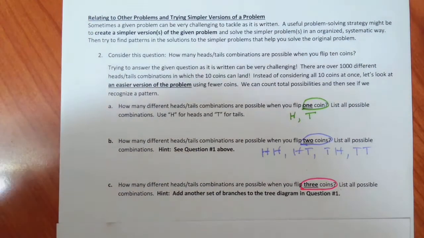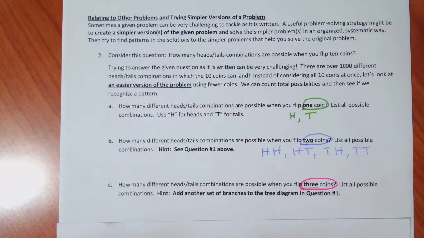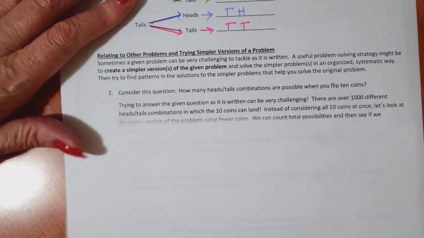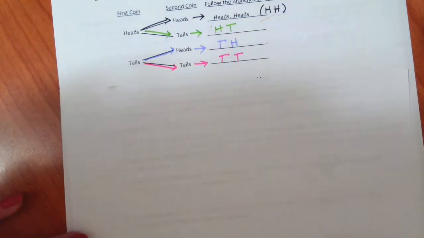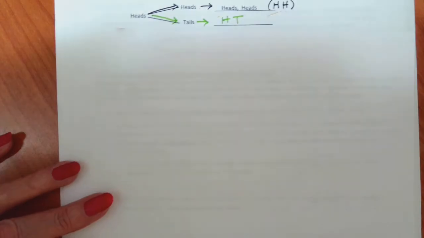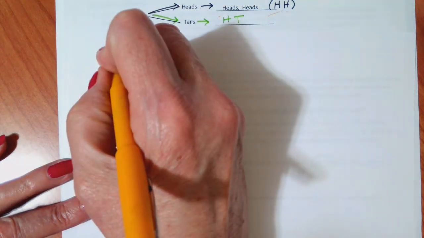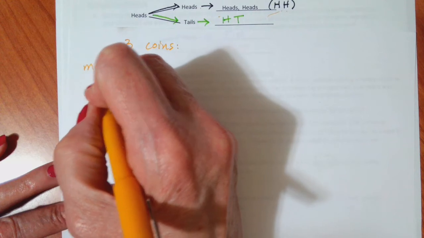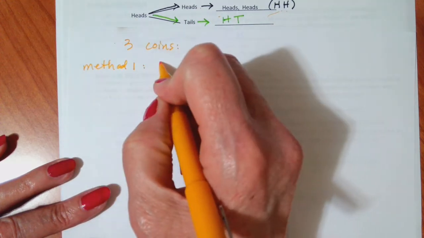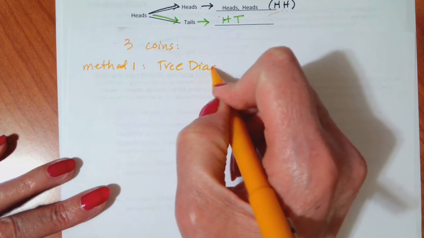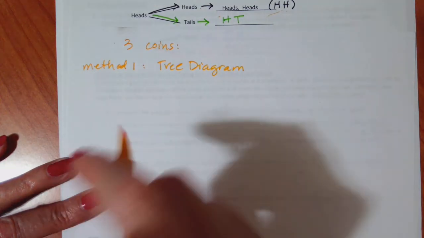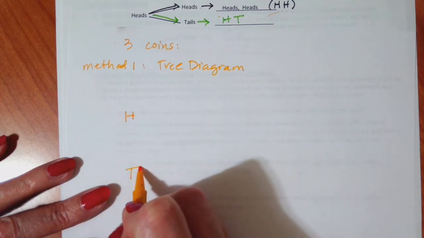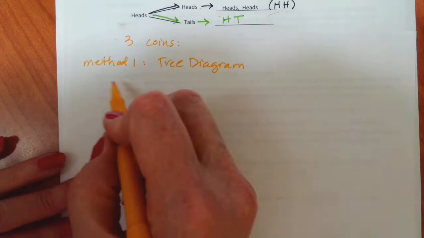We're going to talk about two different ways to do this. The first one being, if I can find it now, we are going to look at our three-coin problem, and I'm going to do this where I have some space here. We're going to start out with, if I have three coins, the first method is going to be a tree diagram. We did the tree diagram before, and we're going to start out with our heads and our tails, and notice I'm giving myself a whole lot more space. We know this is the first coin.